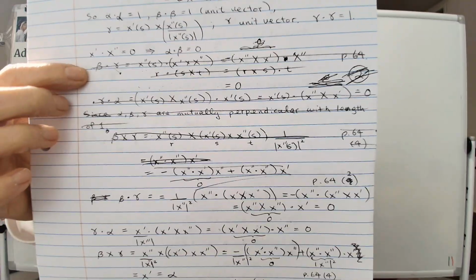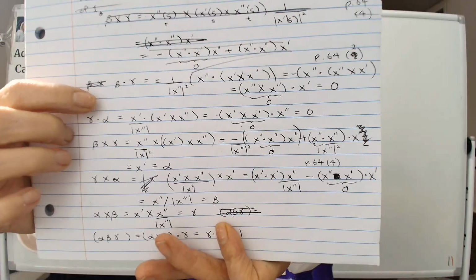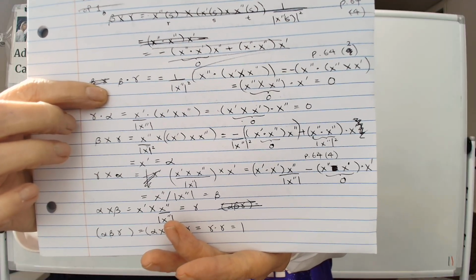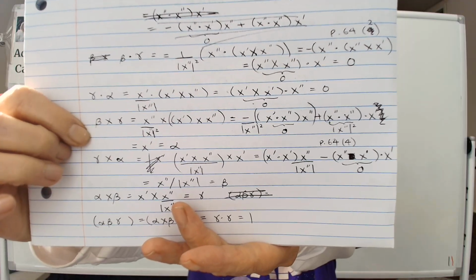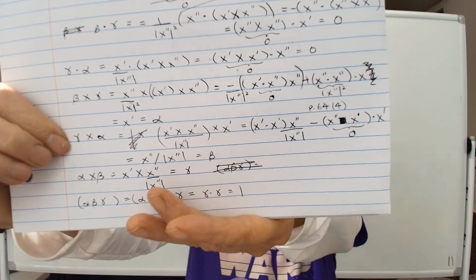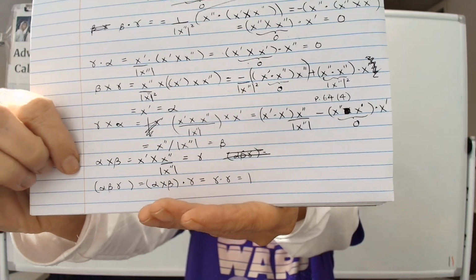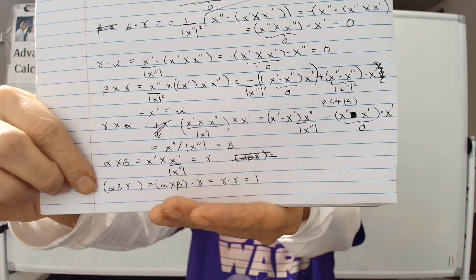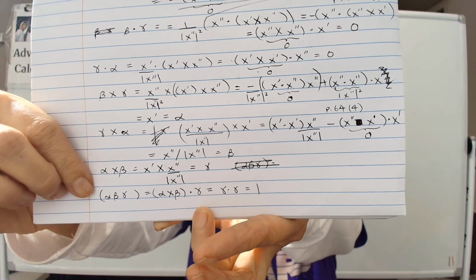Next, here's beta dot gamma, which is proven to be 0 after some manipulation. This is gamma dot alpha equal to 0. Beta cross gamma, after much struggling, ends up being equal to alpha. Gamma cross alpha ends up being beta. And then alpha cross beta ends up being gamma by its definition. And then alpha, beta, gamma by some determinant rule is going to be equal to 1.